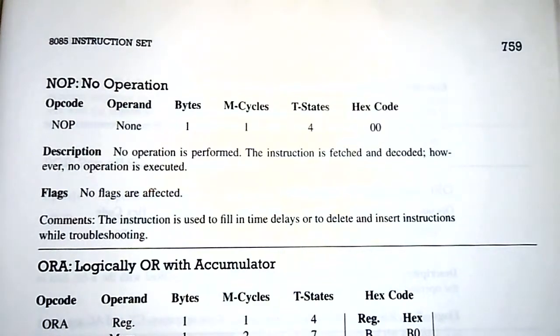So on page 759 of your textbook, we have the NOP instruction, which is no operation. You'll see that it is 1 byte, 1 machine cycle. It takes 4 T-states and its hex code is 00. Under description, it says no operation is performed. The instruction is fetched and decoded, however no operation is executed, and no flags are affected. Under comments, you can see this instruction is used to fill in time delays or to delete and insert instructions while troubleshooting. So you can see it does take 4 T-states even though it does nothing.